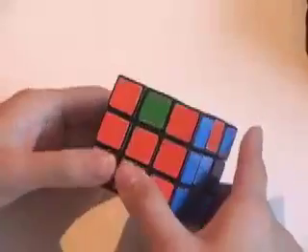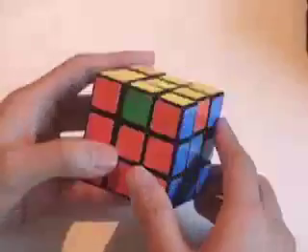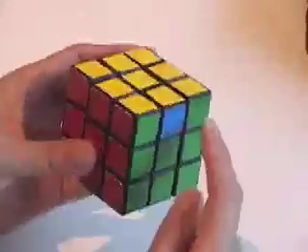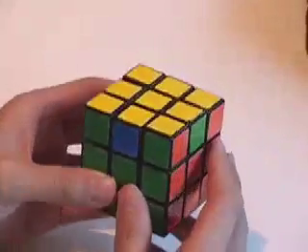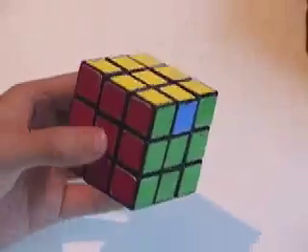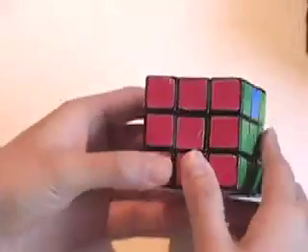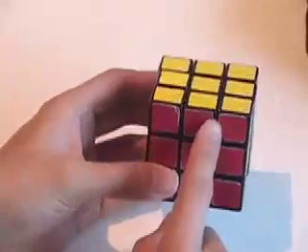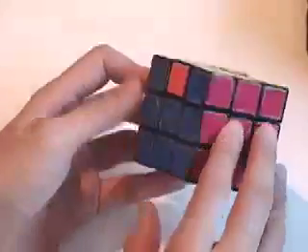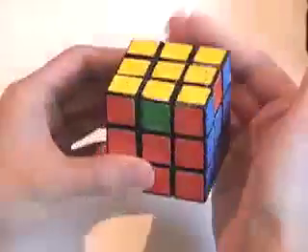Okay, so now the last step in permuting our last layer is moving these edge pieces around. We just solved the corners. The last thing we're going to do is move the edge pieces around. So we're going to look for one edge piece that's already solved, and in this case, it's the red-yellow piece.